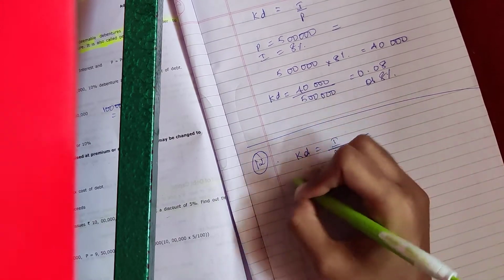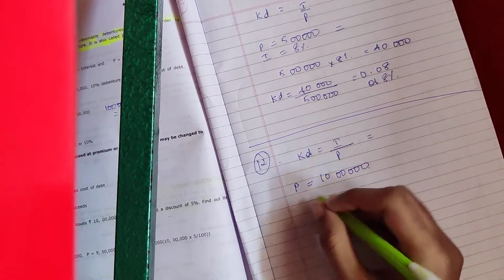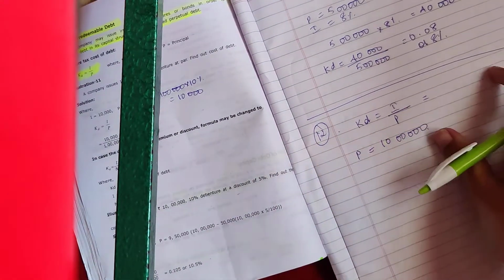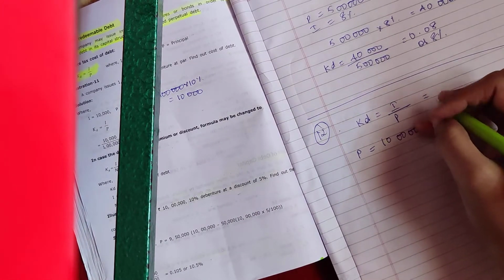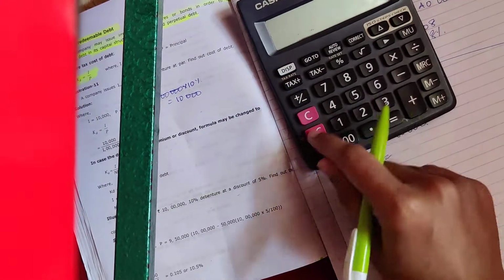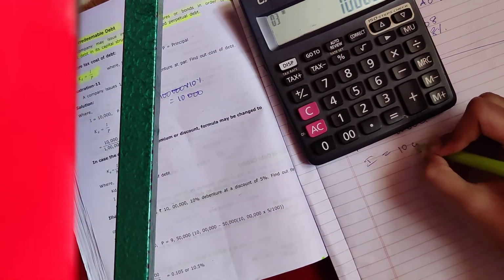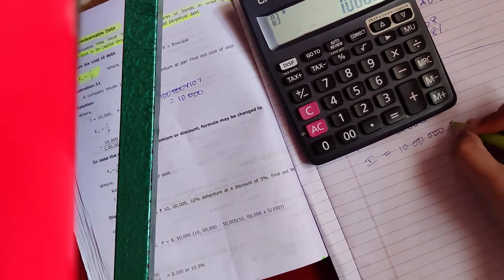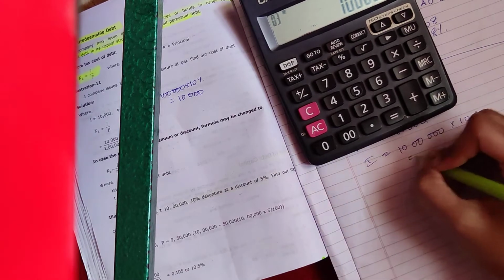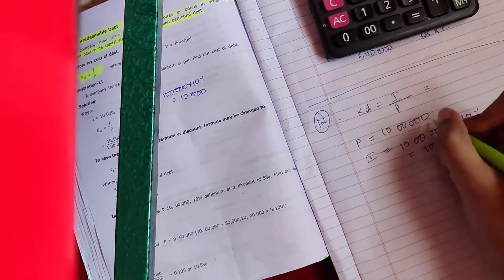Now what is P? P is already given to you, that is 10 lakhs. Now interest is already given, that is 10%. On this 10 lakh, if you have to calculate interest, 10 lakh into 10% will give you 1 lakh. This is interest. We found out interest, we got the principal.